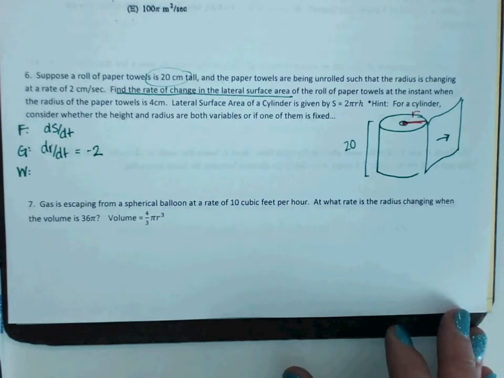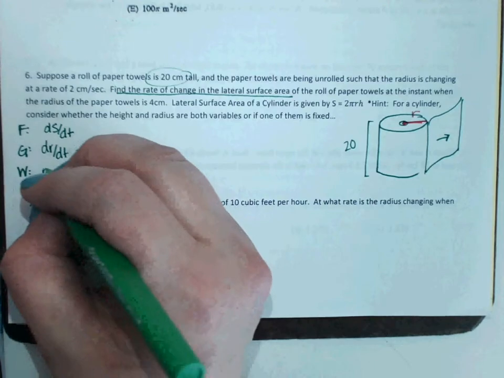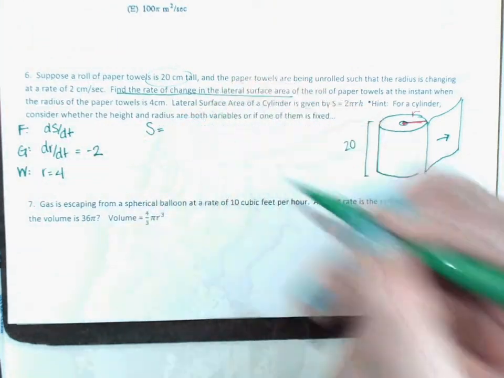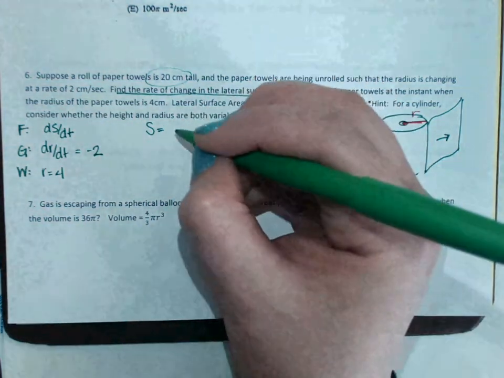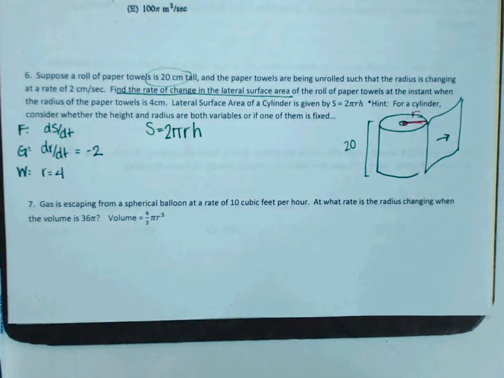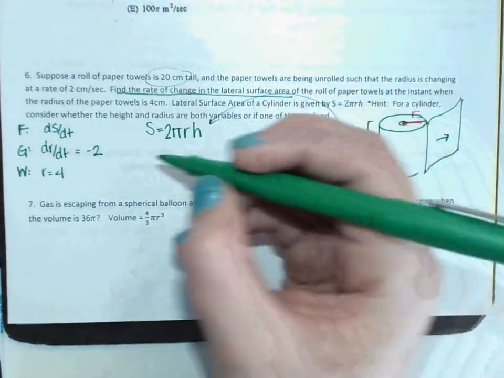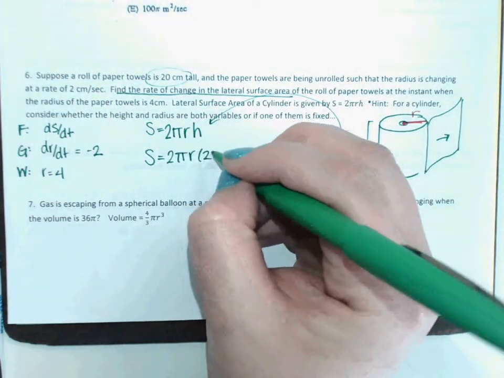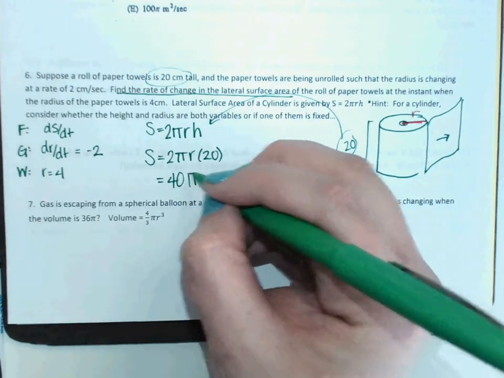Okay, then from there it says at the instant when the radius is 4. Now get out your white sheet. What is the surface area for paper towels? Lateral only. Oh, they did 2 pi R H, thank you. And then you're just taking the derivative. Now, if I take the derivative right now, R and H, whenever you have a letter mix, you're doing product rule. But which one's not really a variable? H, height. What's height? Then I can plug that in here before I take the derivative. S is really 2 pi R times 20, which is 40 pi R.